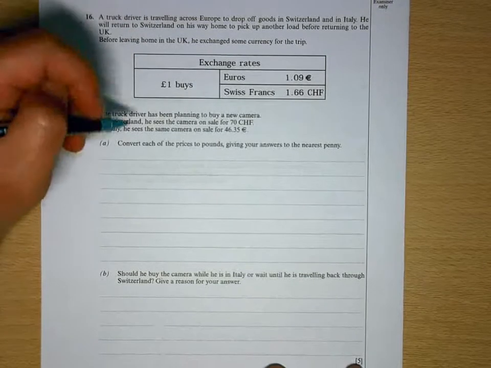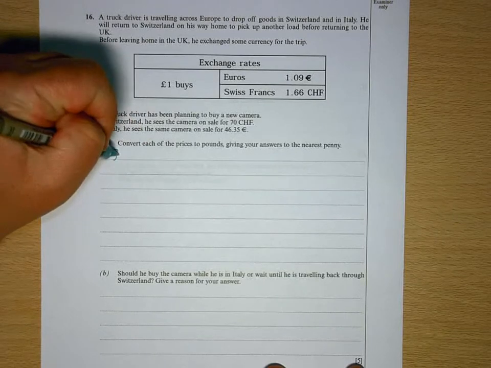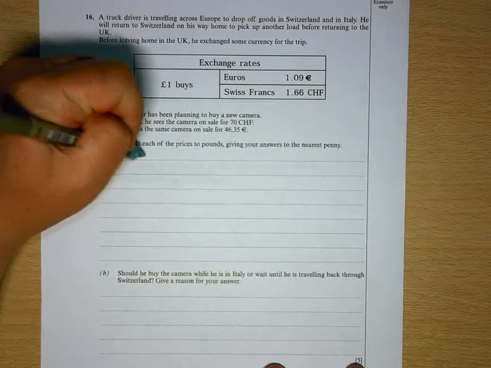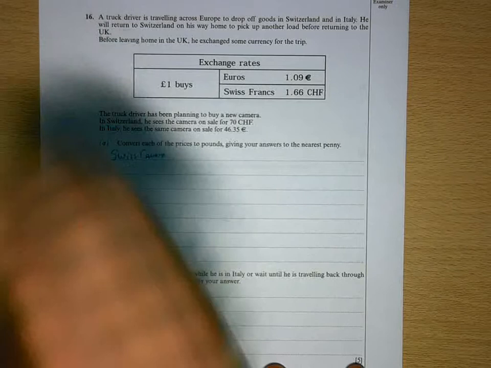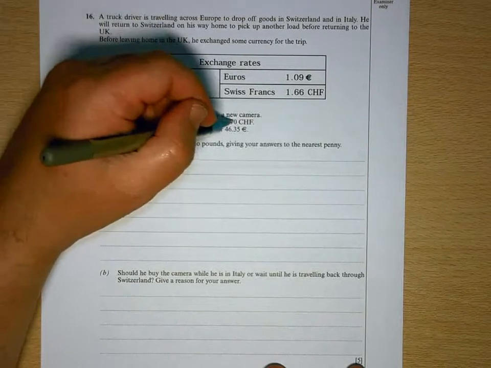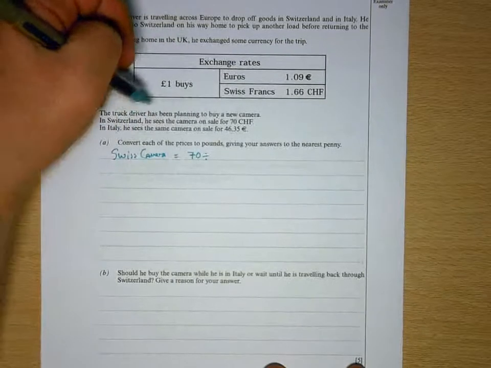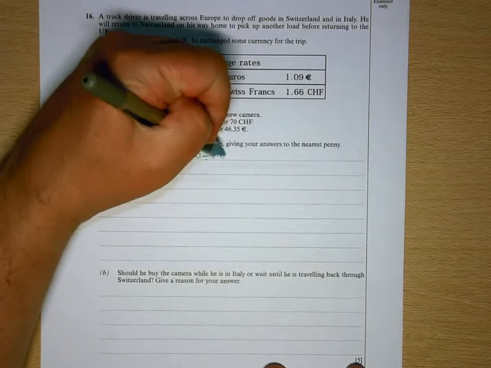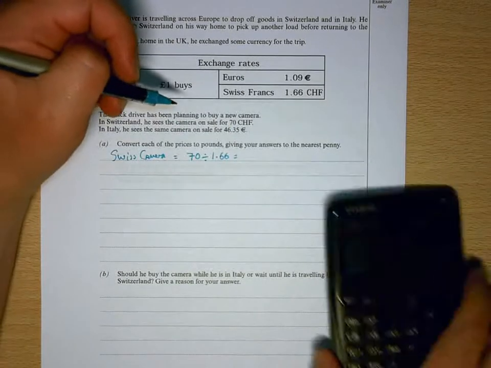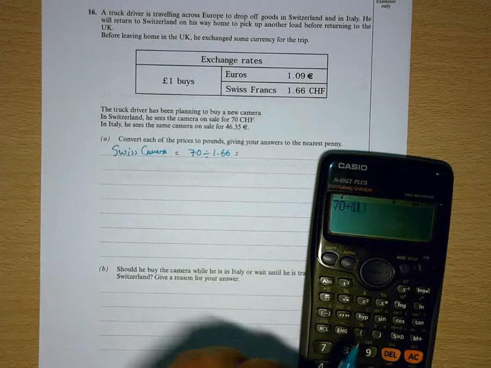So the Swiss camera will be the 70 divided by, so in Switzerland is 166. So we do 70 divided by 166.